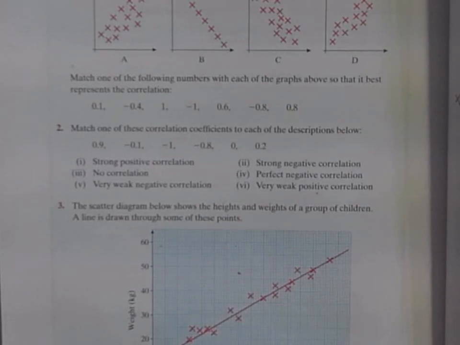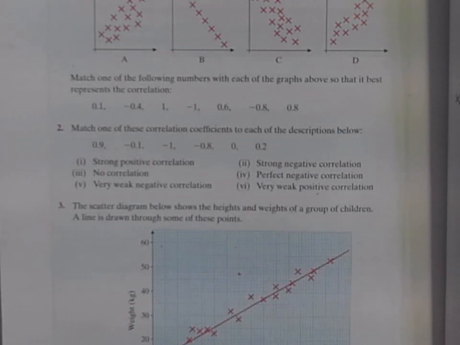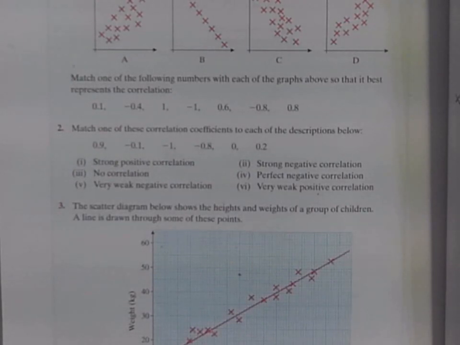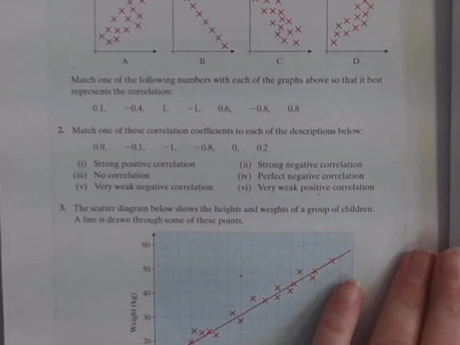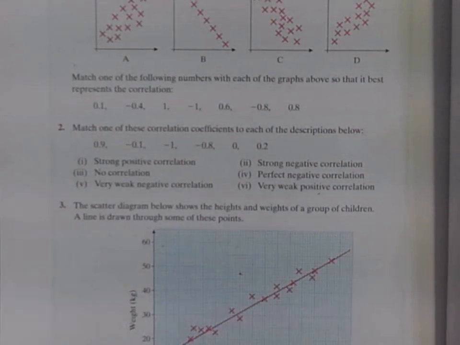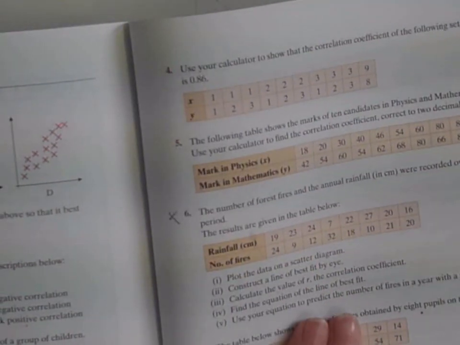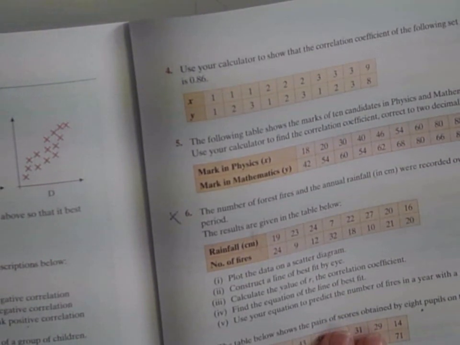Describe the correlation between the two sets of data. Right, so what would you say? Describe, we've no numbers, they're not asking us to put a number on it, they're just words. Describe means words. So what would you say? I'd say strong positive correlation, yeah. Is that alright? Okay, right. Number 4, use your calculator to get the correlation coefficient. What did you get?